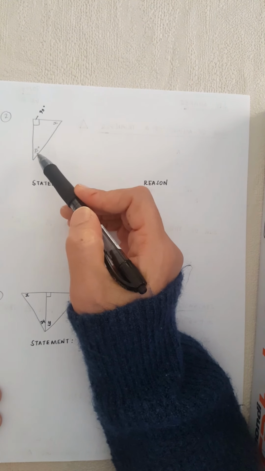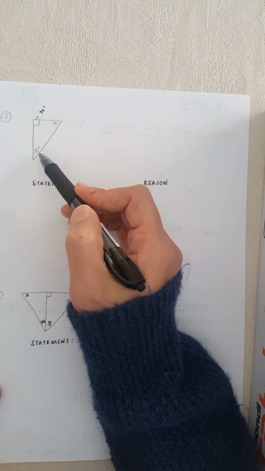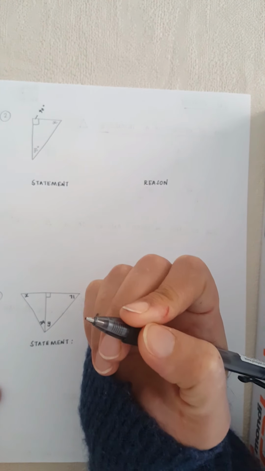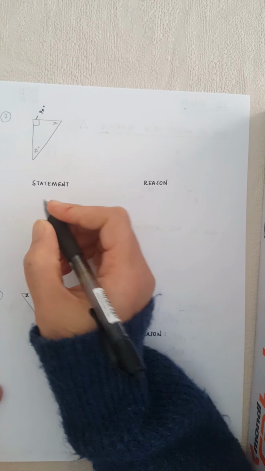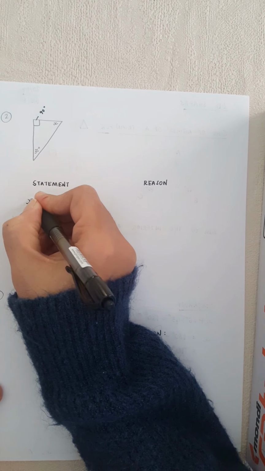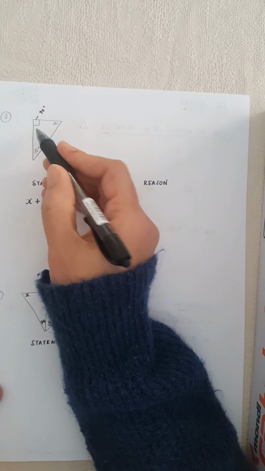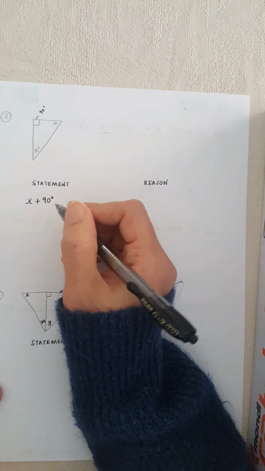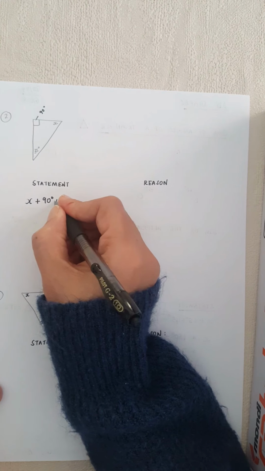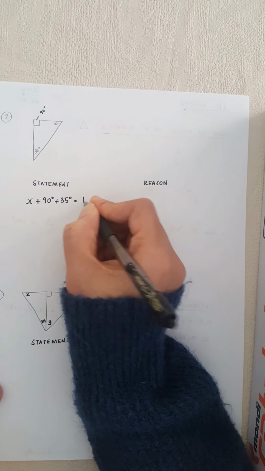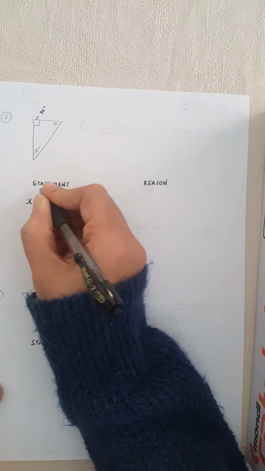And I've got an x and I've got 35 degrees. So now in this triangle, according to the theorem we're learning today, we can say that x plus 90 degrees. Can you see how important it is to look at that sign? It's not told to you. Plus 35 degrees is equal to what? 180 degrees. There's my statement.